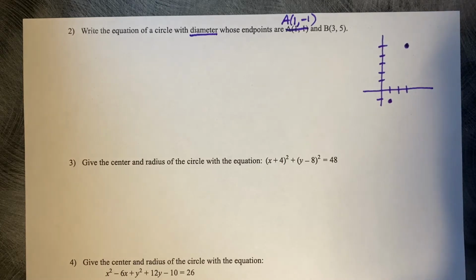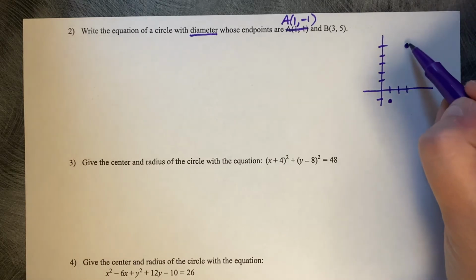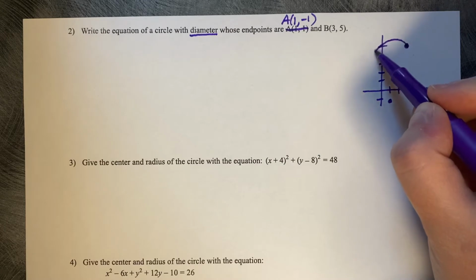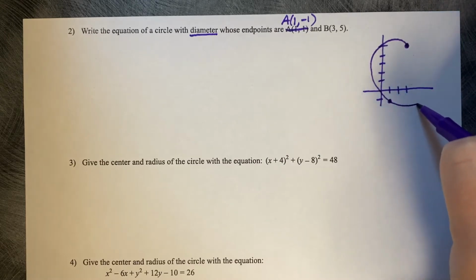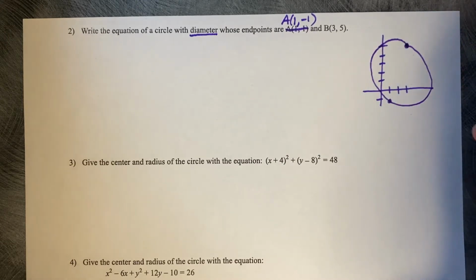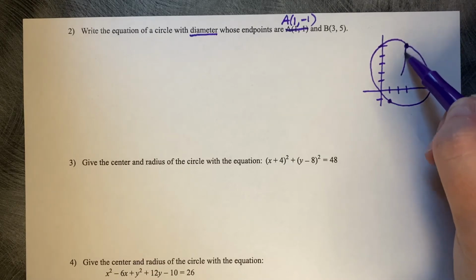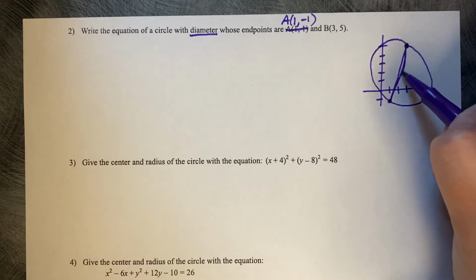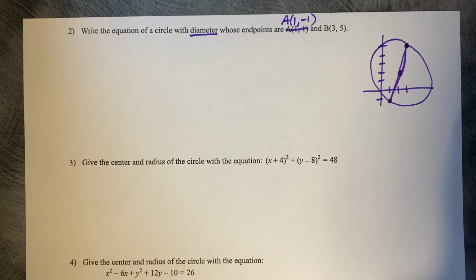So what is this segment again? This segment is the diameter. So if I try my best to sketch, ooh, bad sketch, it's more oval, sorry. But that length right there is the diameter from (1, -1) to (3, 5).